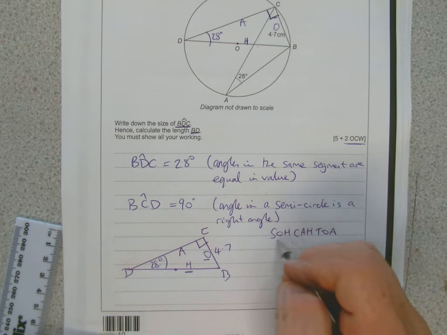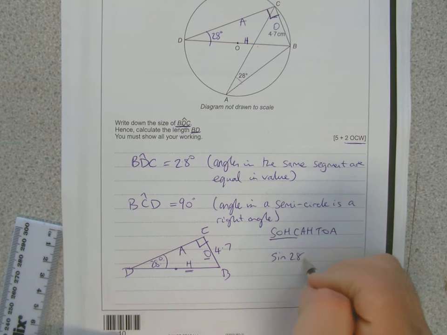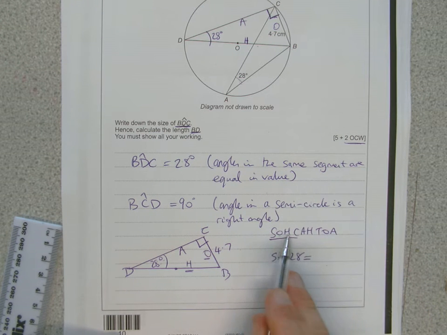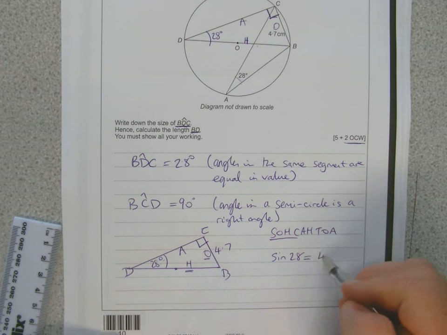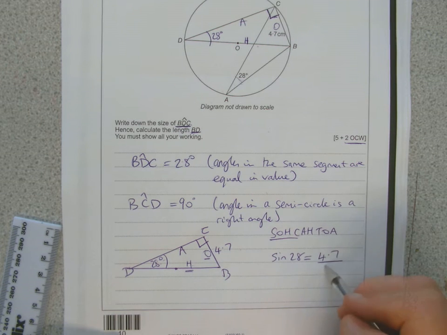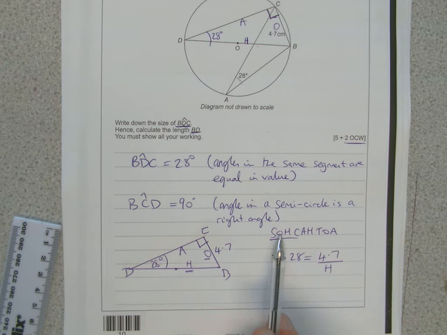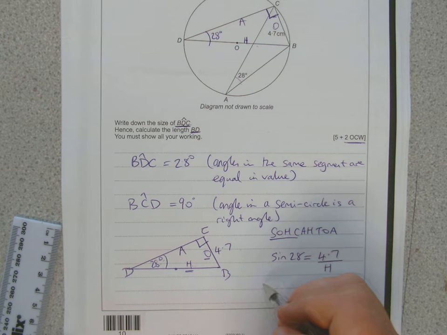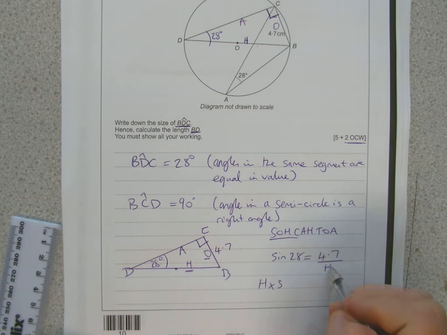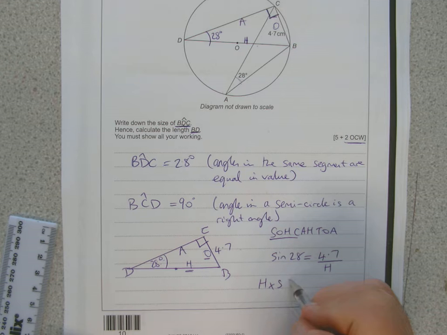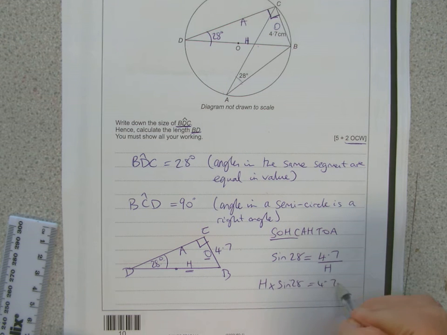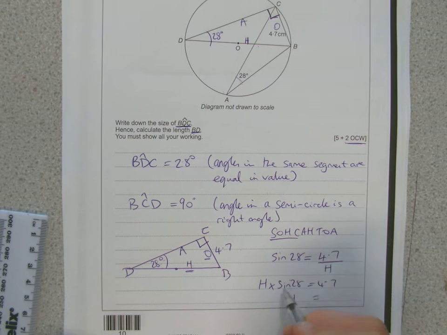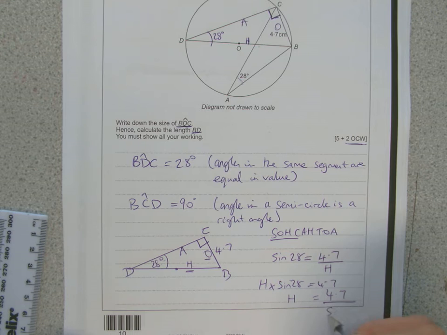So O and H will be sine, of course. So sine of the angle, 28, equals, go in that order, opposite over hypotenuse. So 4.7 over the hypotenuse. Okay, so go in that order, sine equals opposite 4.7 over hypotenuse. Now, whatever's on the bottom here, you take up. Okay, so I've got H on the bottom here, let's take it up. So H times, because you're dividing, of course, take it up, you times. Sine 28 equals 4.7. And to get H on its own, I need to get rid of this sine. So because I'm timesing by sine, take it over and divide by sine.